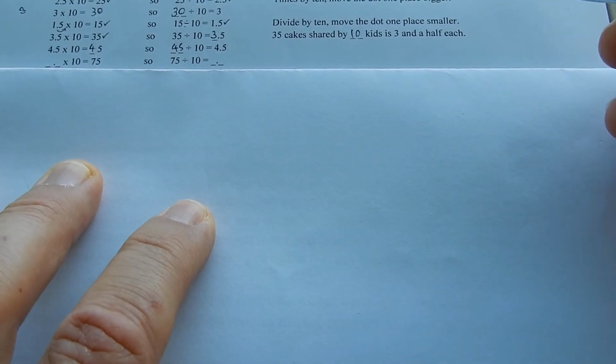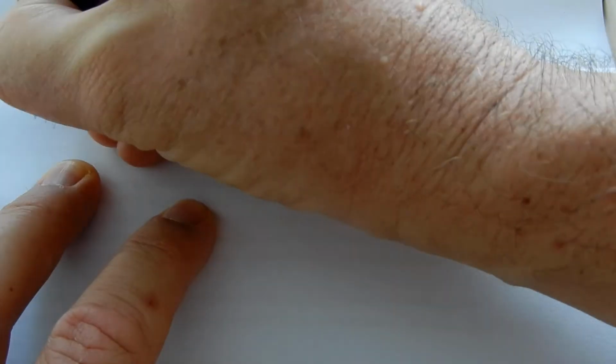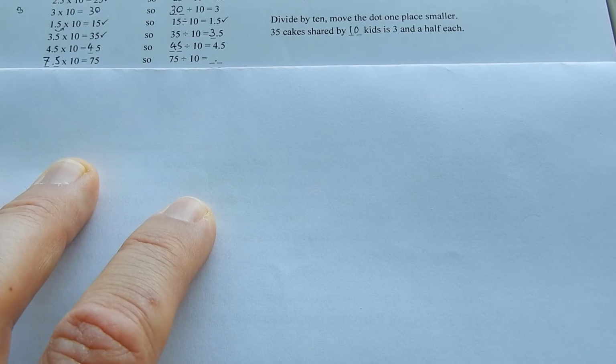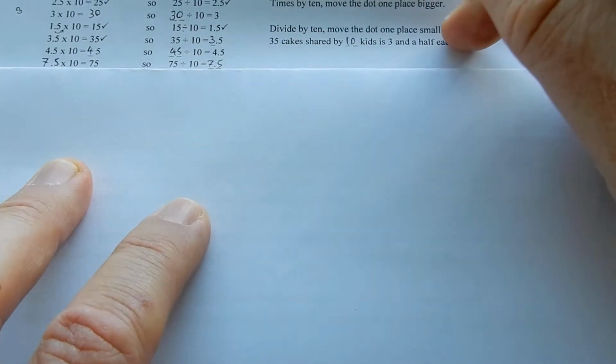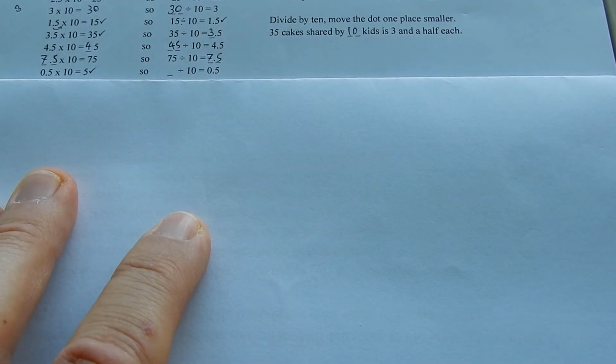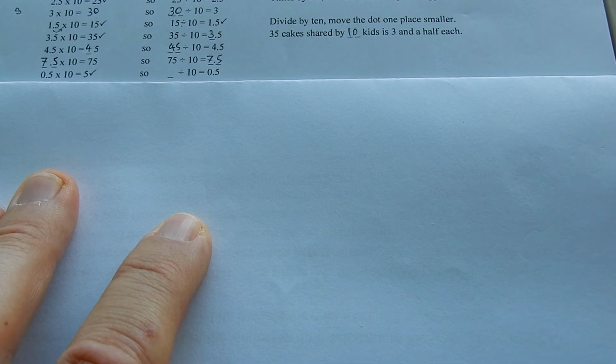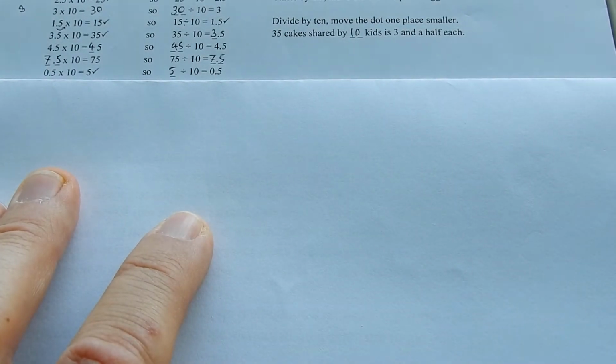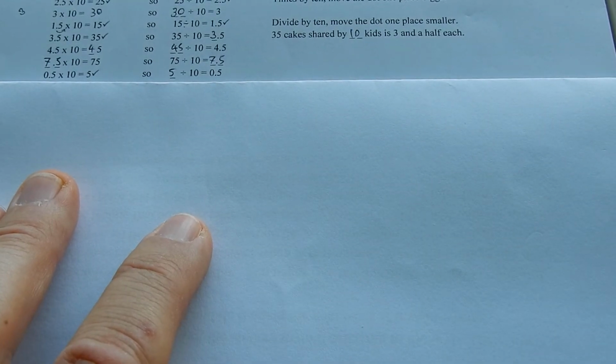Something point something times 10 is 75. 7.5. 75 divided by 10, 7.5. Move the dot one place when you're dividing by 10 or times by 10. 0.5 times 10 is 5. 5 divided by 10 is 0.5.